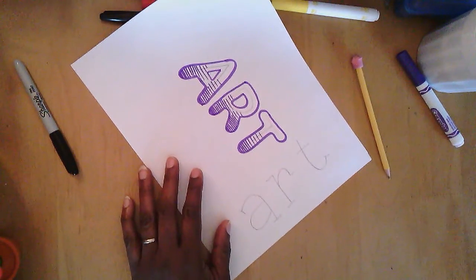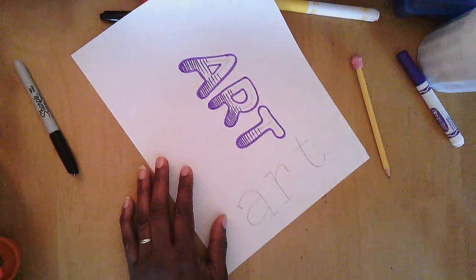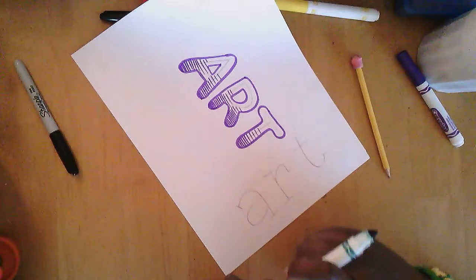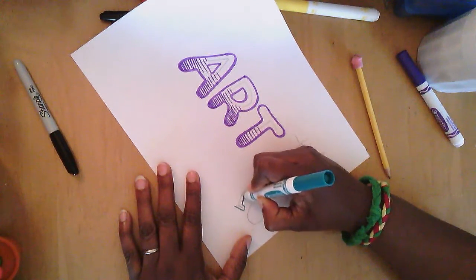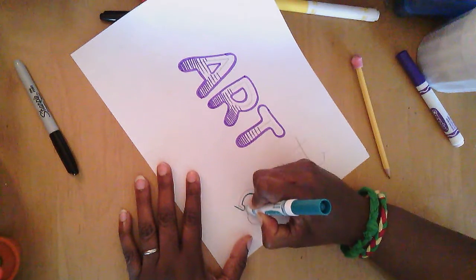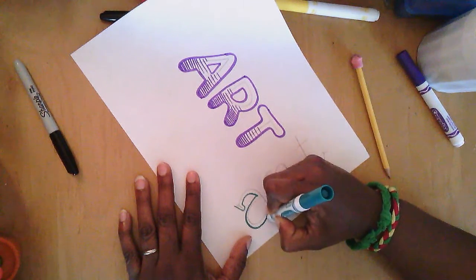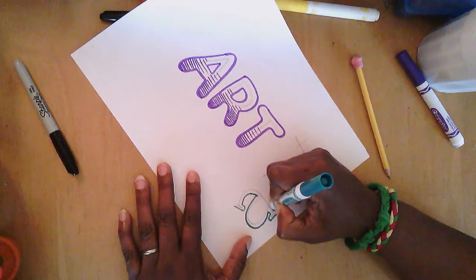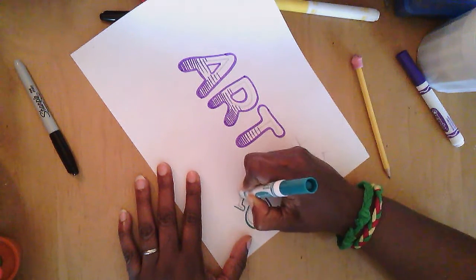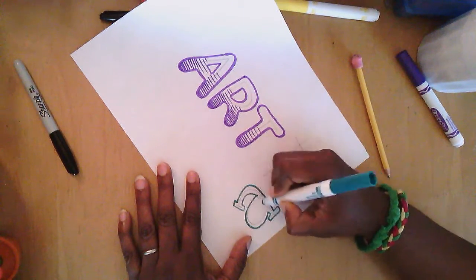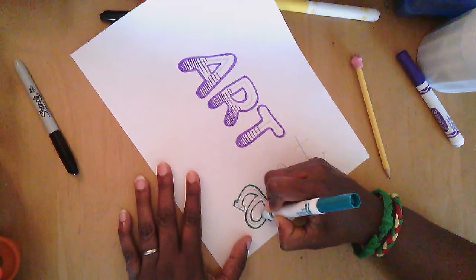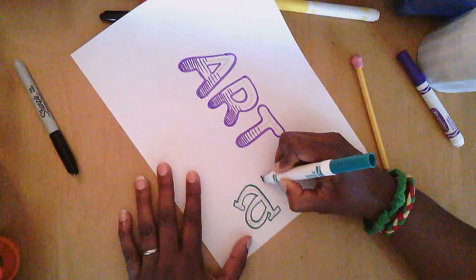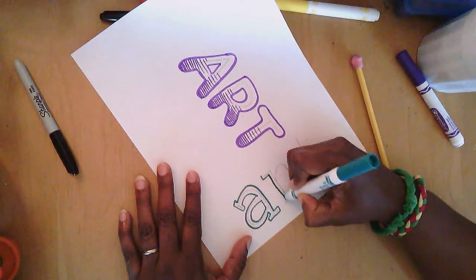Again, I'm going to go around it using my marker and trace around the pencil marks that I made all the way around. Even in the middle of a letter like A, this lowercase a has a round center.